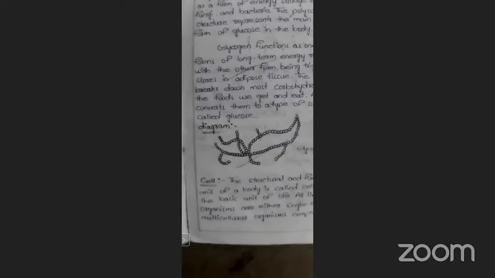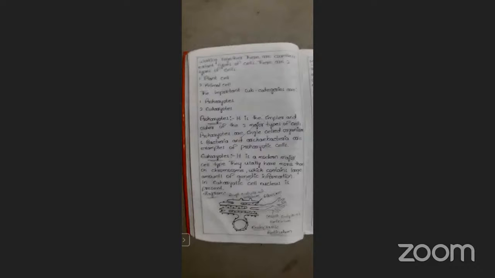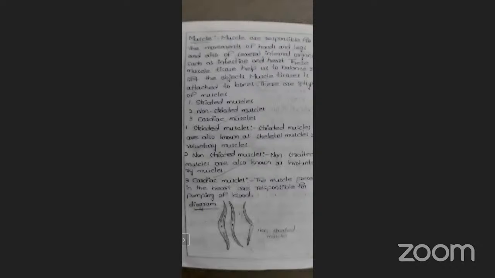In the middle of cell, tissue, muscle, you don't put other things like virus or bacteria, because these are in sequence, right? Then write about the cell and you can draw a plant cell diagram and an animal cell diagram. Next, the important subcategories are prokaryotes and eukaryotes. Write what is a prokaryote and what is a eukaryote, and you can draw some diagrams also. Next, write about tissue, like plant tissue and animal tissue, with some diagrams also.